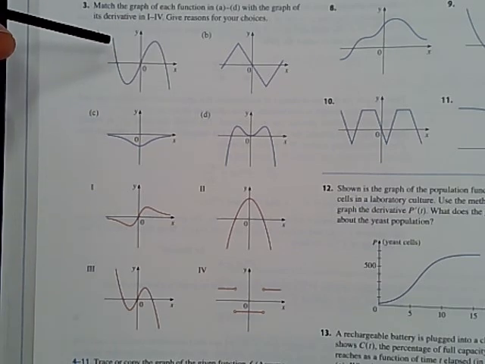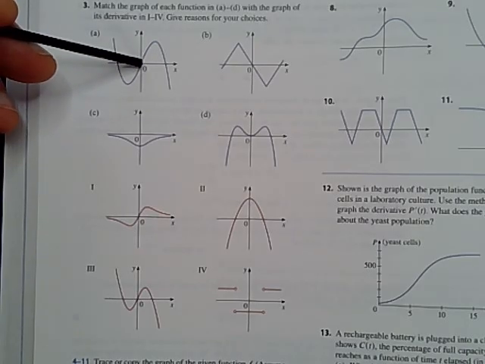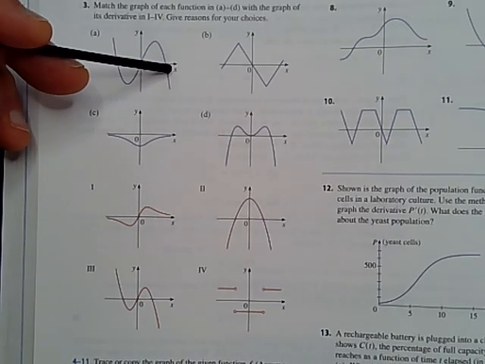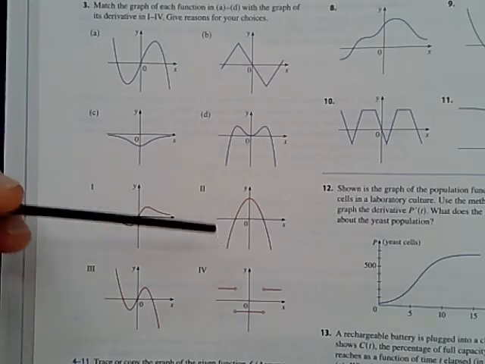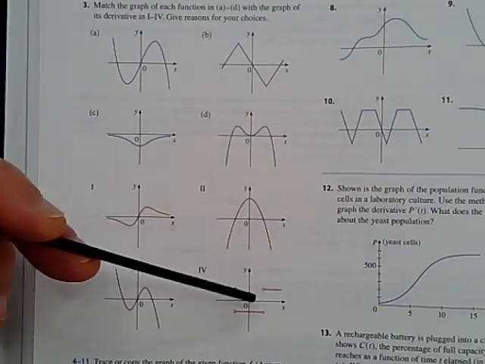So I'm looking for a red graph that is pretty well negative, and then 0, and then positive 1, and then 0, and then pretty well negative.